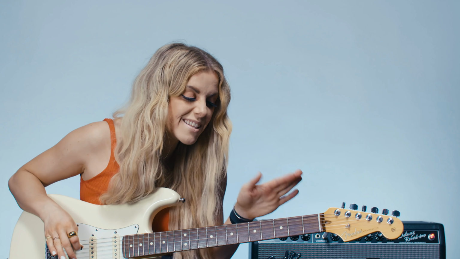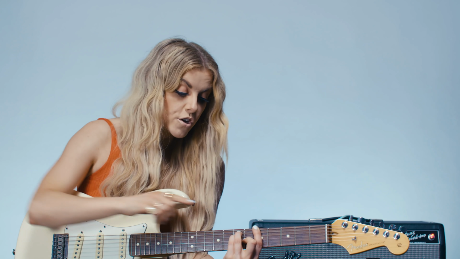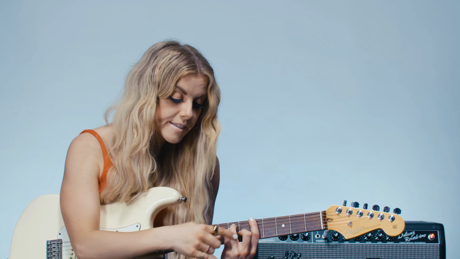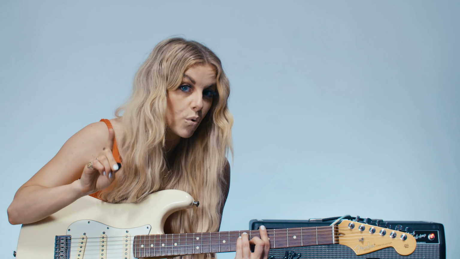So if we wanted to play this song in the key of A, I would slide all the way up here to the 5th fret. This is your A note, and then this is the same 1 position in the same pattern. So this would now be your 1 chord.